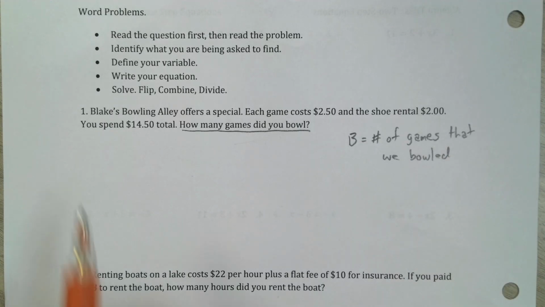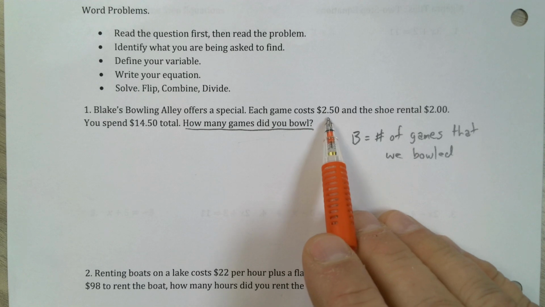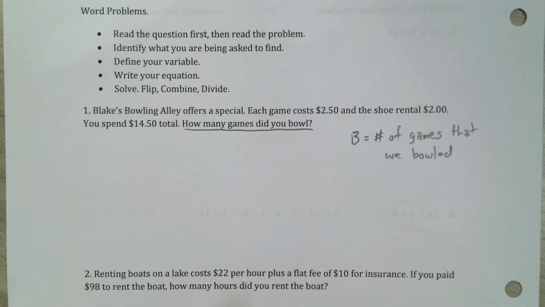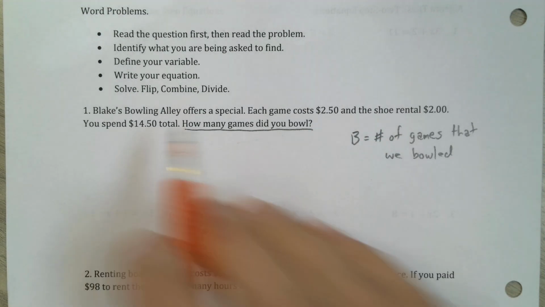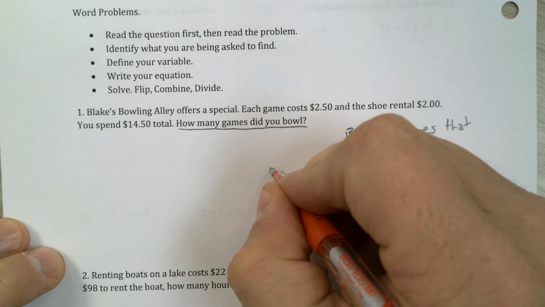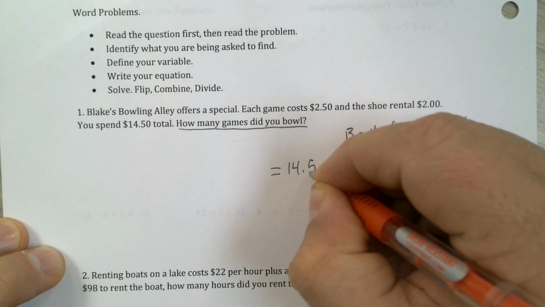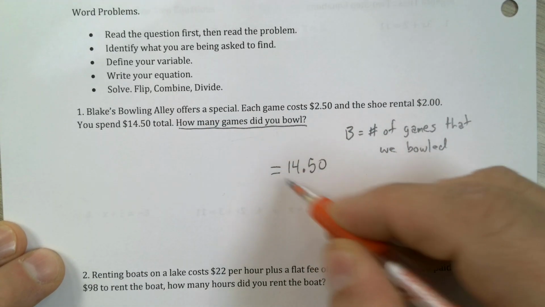All right, so let's read the question. Blake's Bowling Alley offers a special. Each game costs $2.50, and the shoe rental is $2. You spend a total of $14.50. So we want to build an equation from that. Usually how we do that, especially for this problem, we can see they gave us a total, $14.50. Now, we'll put the $14.50 on this side.